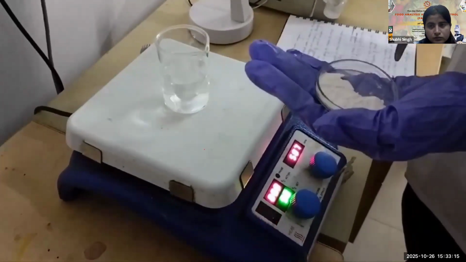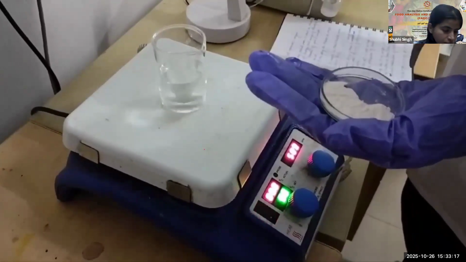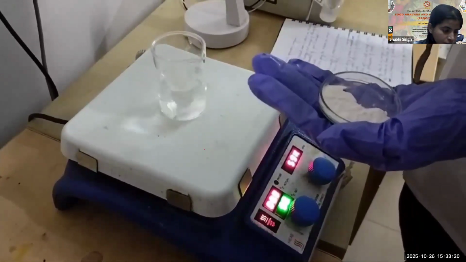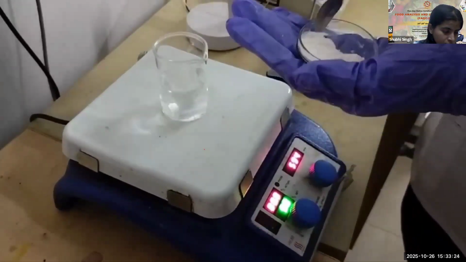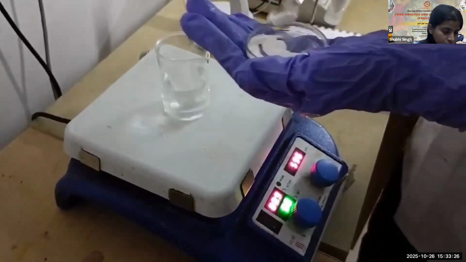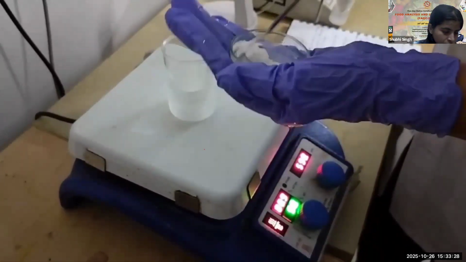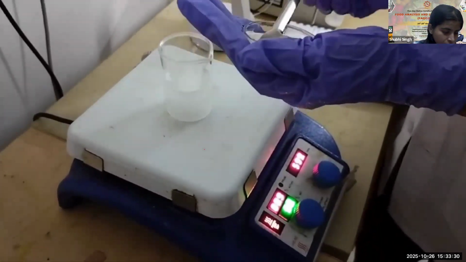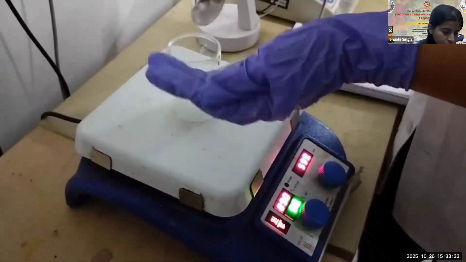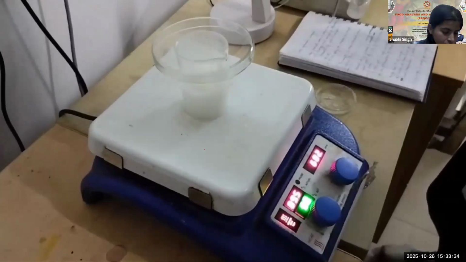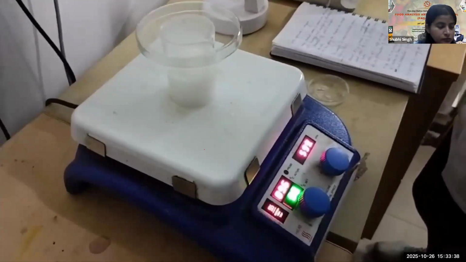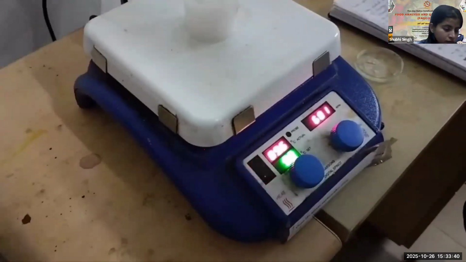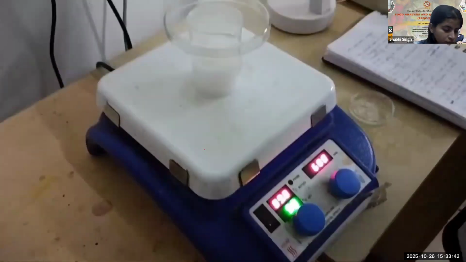Around 2.5 grams of starch is slowly mixed with 47.5 ml of distilled water in a beaker. The whole solution is kept at a temperature of 90 degrees Celsius for the gelatinization of starch.